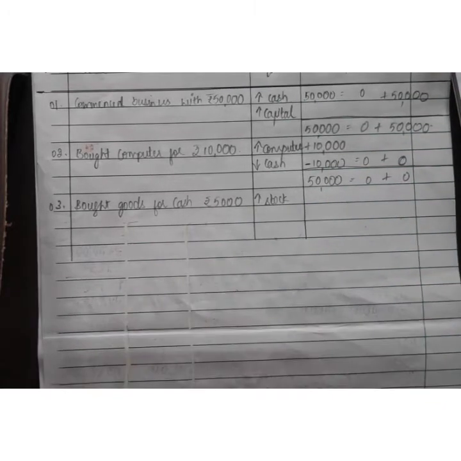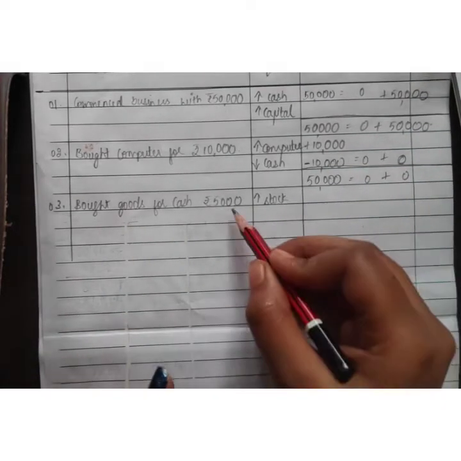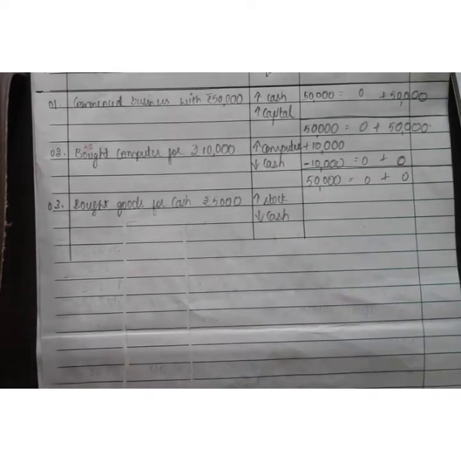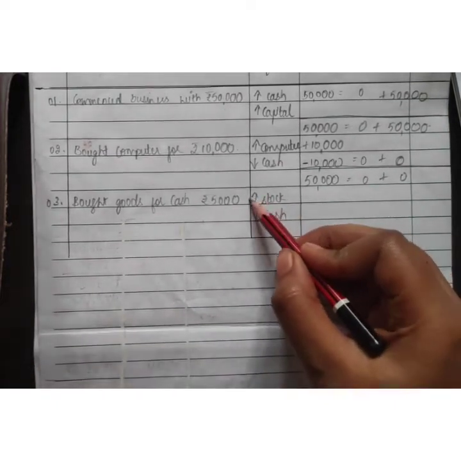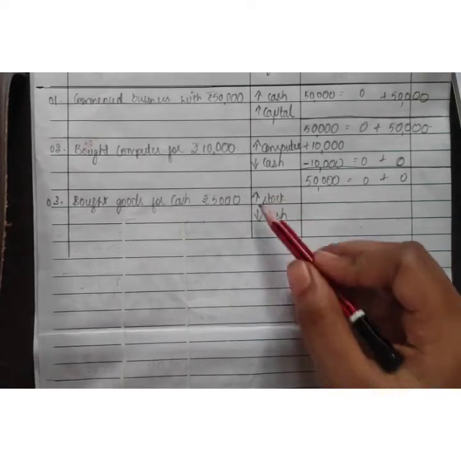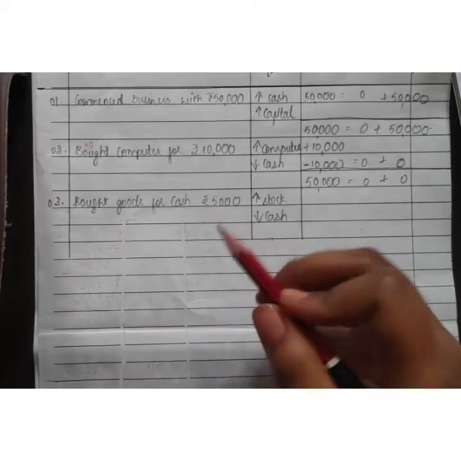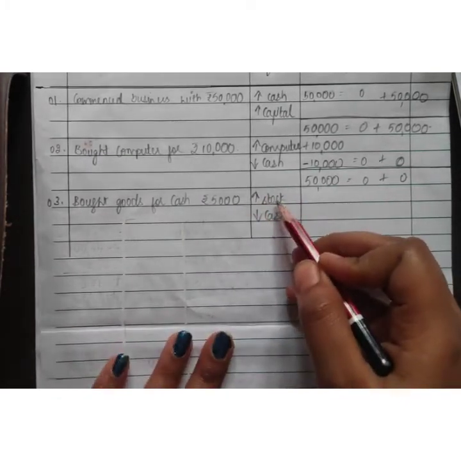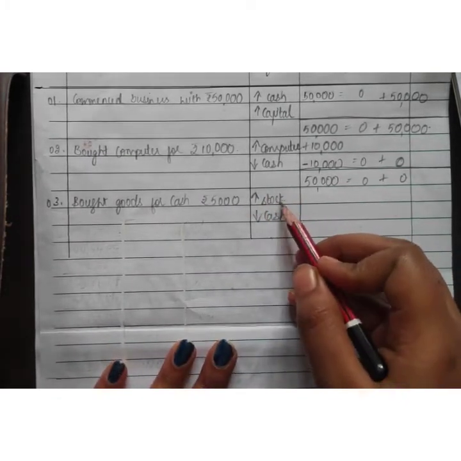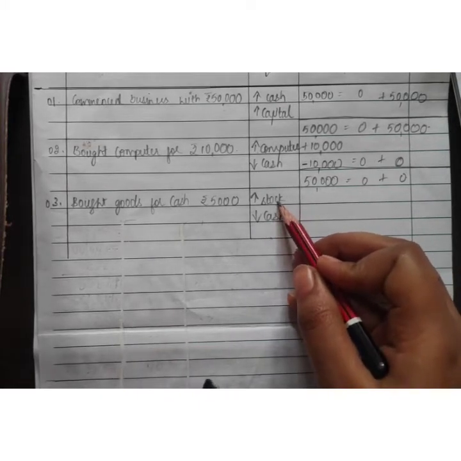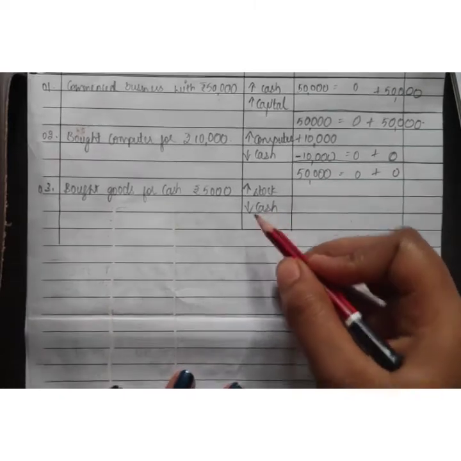And what is going out? To get this stock, we are paying the cash, right? So cash is going out. Am I correct? There is an increase in stock, we are buying that, and there is a decrease in cash because we are paying the cash to get this stock. Now, stock comes under our assets. It is not a liability. Stock comes under our assets and cash also comes under assets.